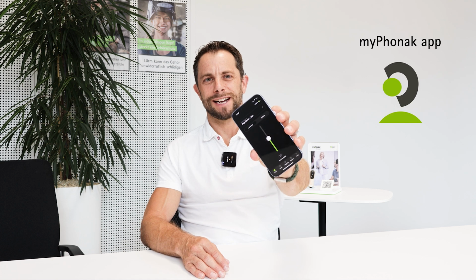Next is the My Phonak app. It allows users to adjust the balance between the Roger microphone and the hearing aid microphone. If there is too much background noise, then the ambient balance will help. Here is how it works.